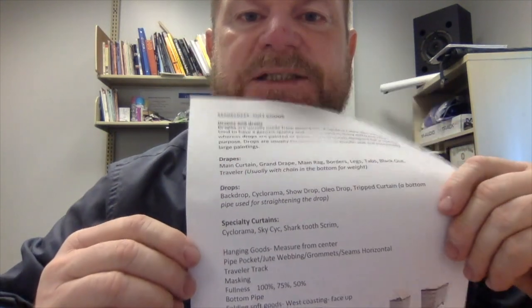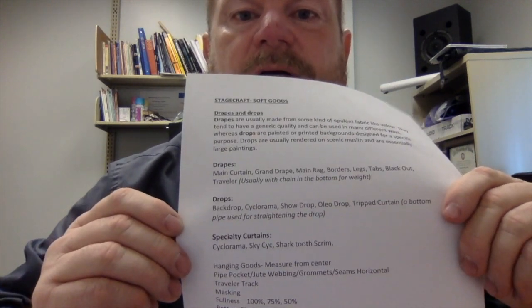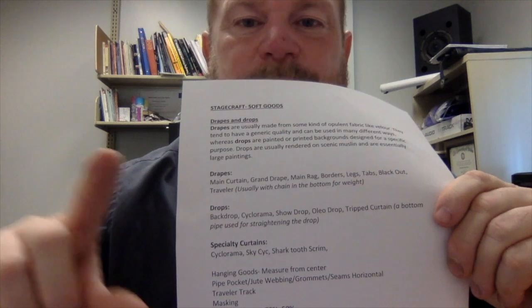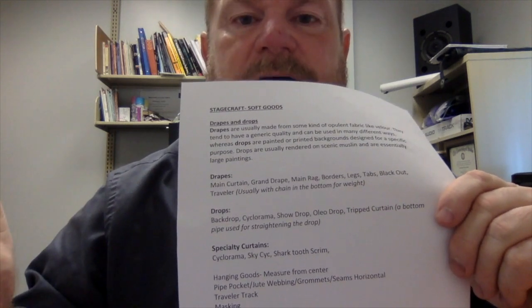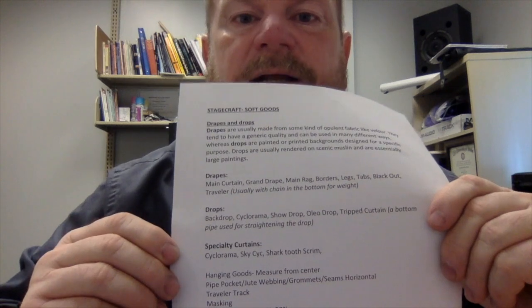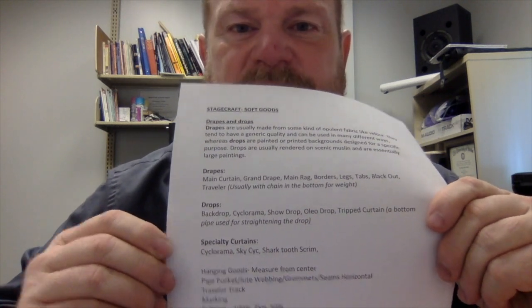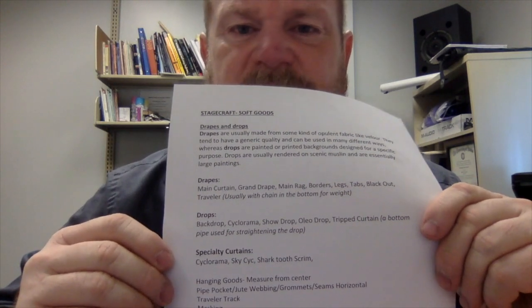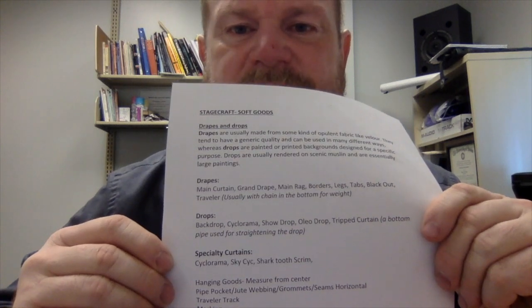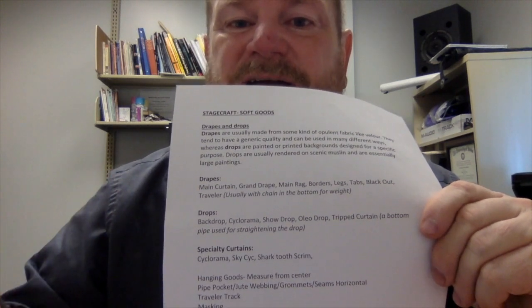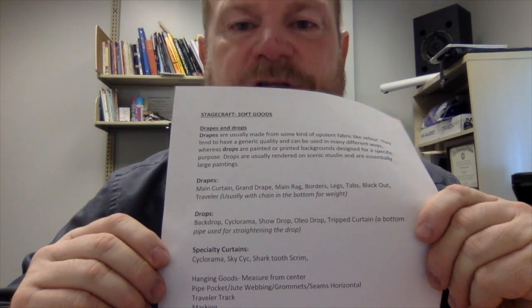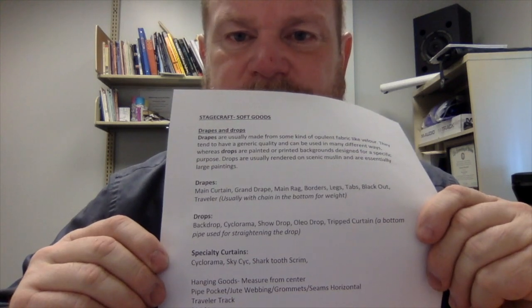Again, a drop is a backdrop that can be painted. A drop is also considered a category of our cyclorama. That cyclorama is that big blue curtain, sometimes white, upstage, that works with lighting to give us an atmosphere. So it could give us a daytime look, a nighttime look, and we can mix colors on there to get sunsets and sunrises. So that cyclorama is also a cotton muslin fabric, flat, used with lighting. A show drop is just a painted scenery.